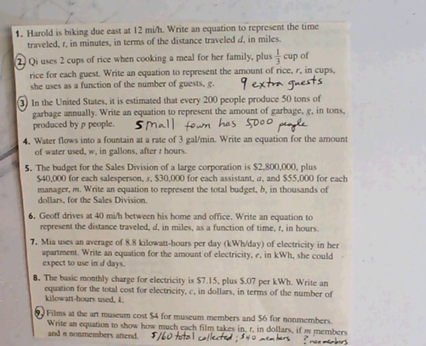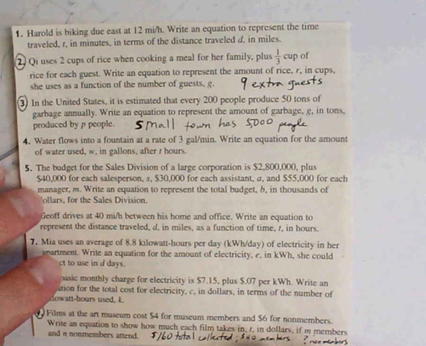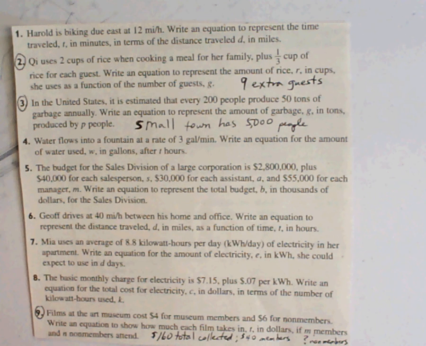Number 2, Key uses 2 cups of rice when cooking a meal for a family, plus a third of a cup of rice for each extra guest that comes. Write an equation that represents how much rice she would have to make. If there are 9 extra guests, how much does she have to make? Okay, so we're just going to solve this one together. If you want to pause and try, we can come back and check your answer.